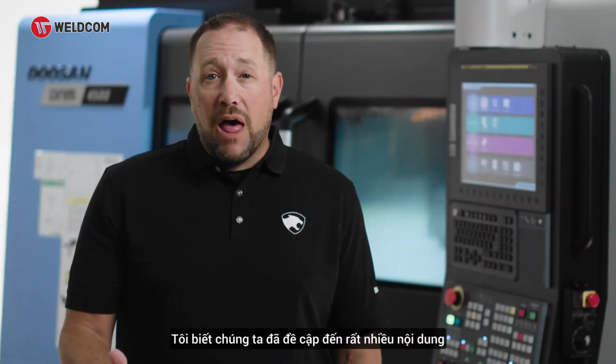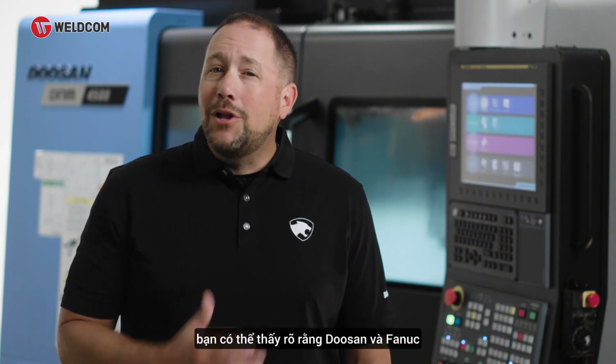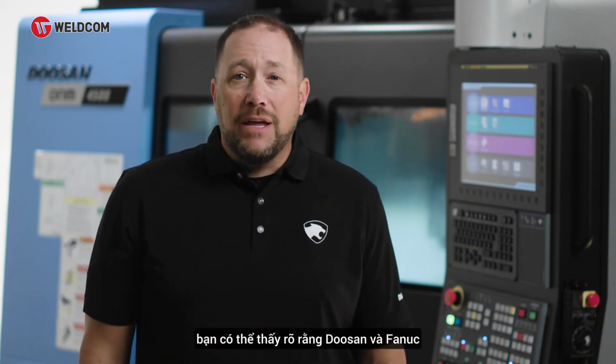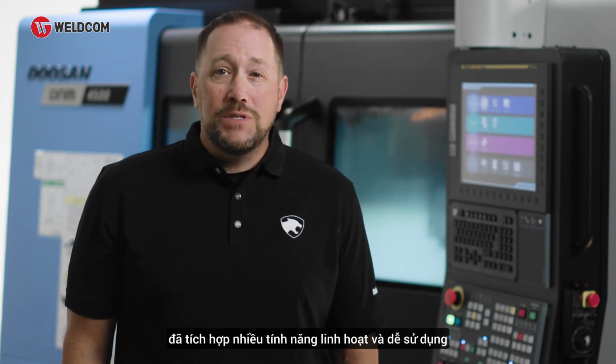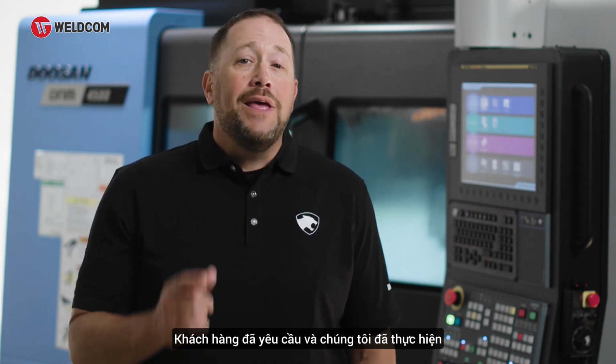So I know we covered a lot of ground with the new iHMI touchscreen controller. You can clearly see that Doosan and Fanuc have packed this control with versatility and ease of use features. Our customers asked for it, and we delivered.